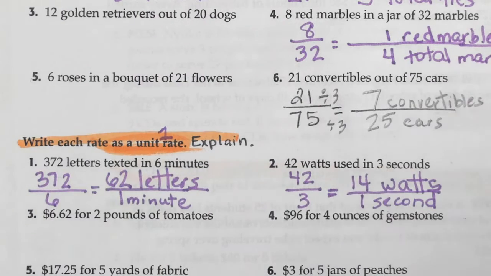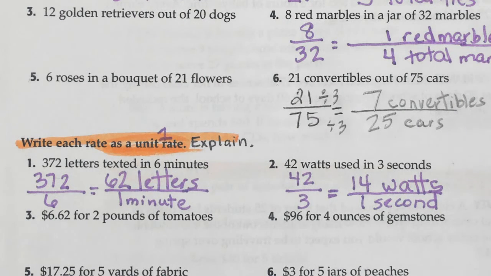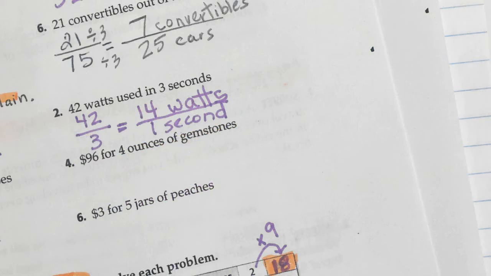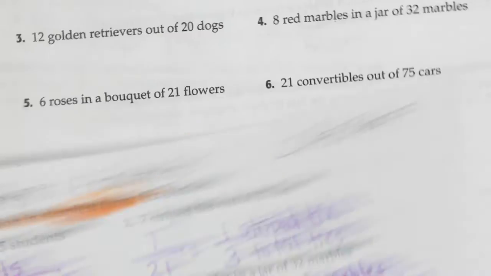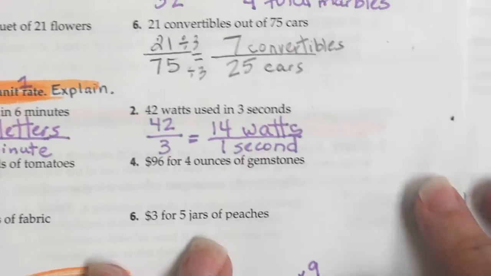In just a second. Let me see if I can find it. Let me pause this thing real quick. Okay, so basically I'm going to do a few more for you guys at home that are kind of wondering if you're doing the right thing.